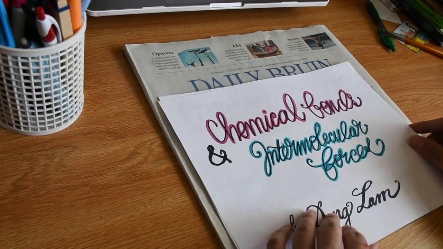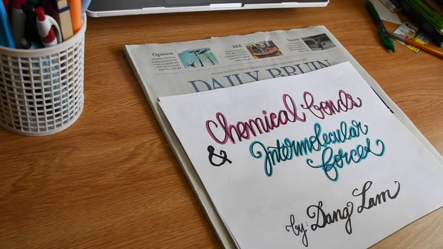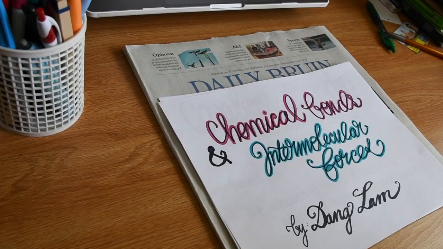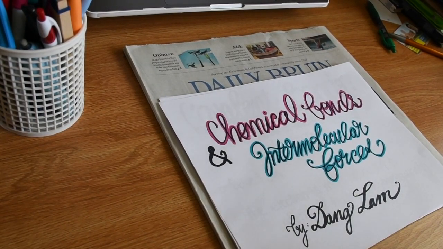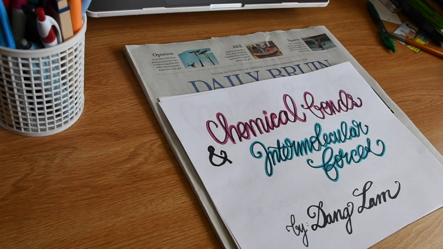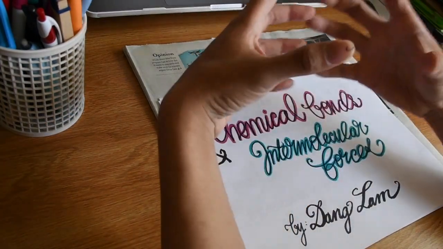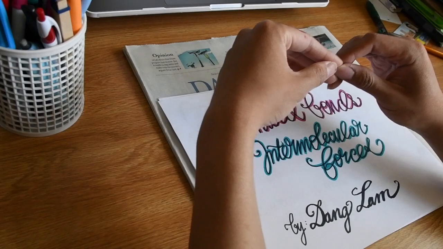So, chemical bonds and intermolecular forces. Why does a chemical bond exist? Well, atoms do whatever they can to reduce the overall energy, and they want to reach the lowest energy by achieving a balance between the attractive force and the repulsive force. They basically want to hold on to each other for a really long time, and they want to be as close as possible.